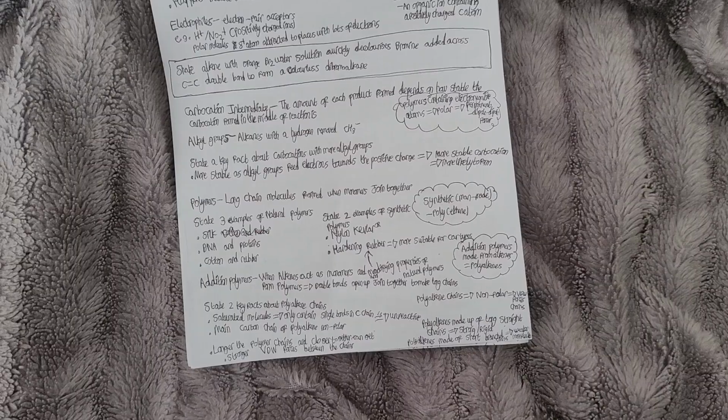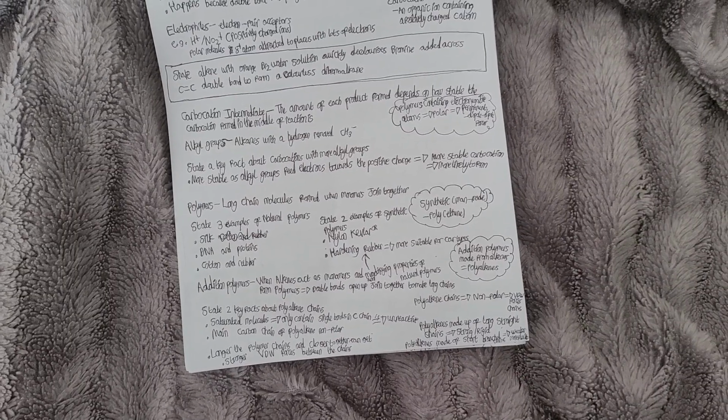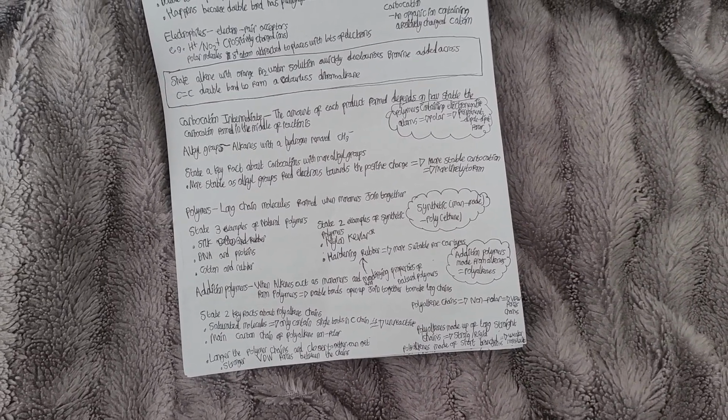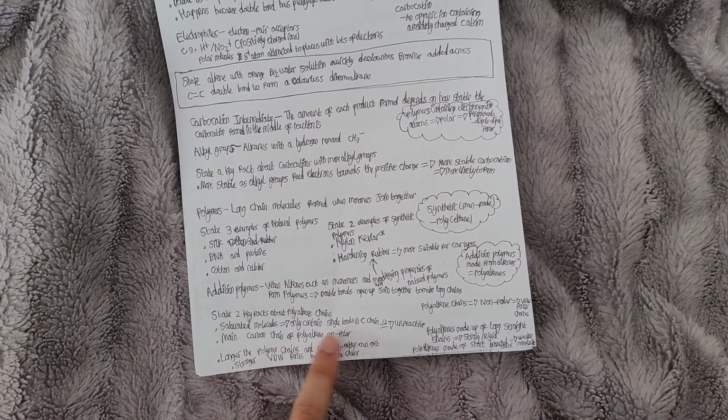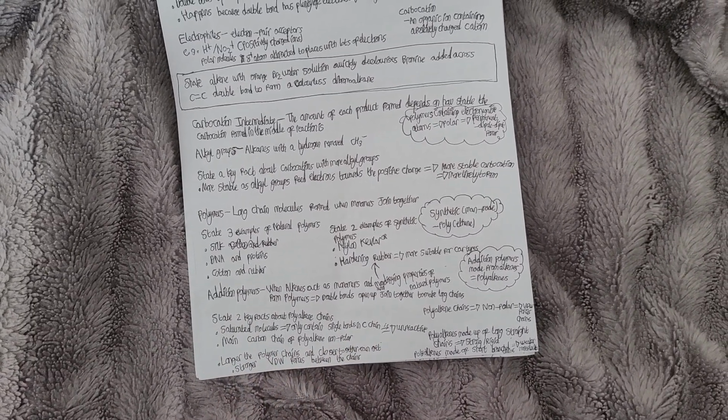Polyalkenes made of long straight chains are strong and rigid. Polyalkenes made of short branched chains are weaker and more flexible. Because remember, the closer together the polymer chains, the stronger the van der Waals forces between the chains.